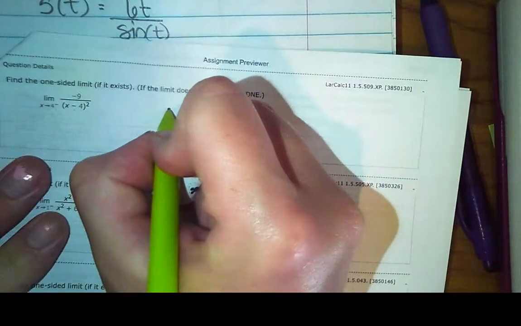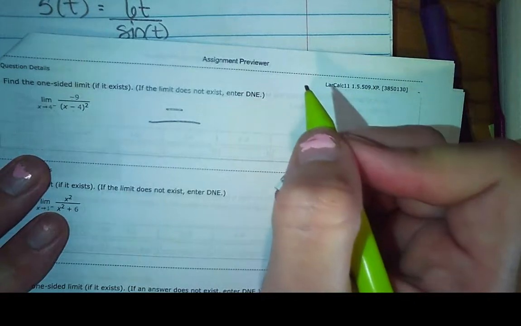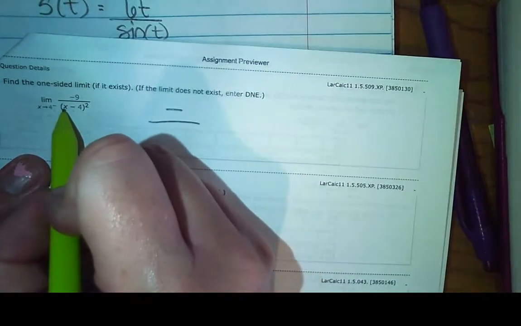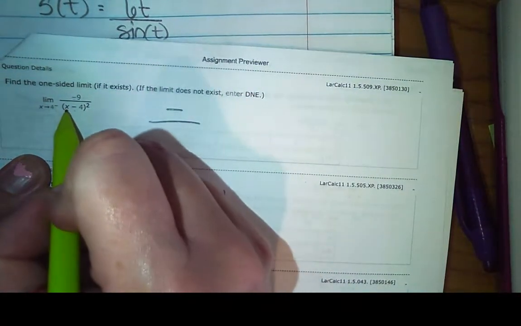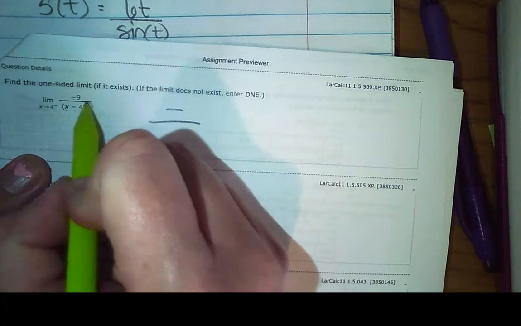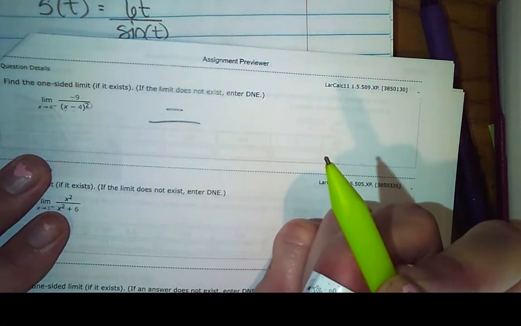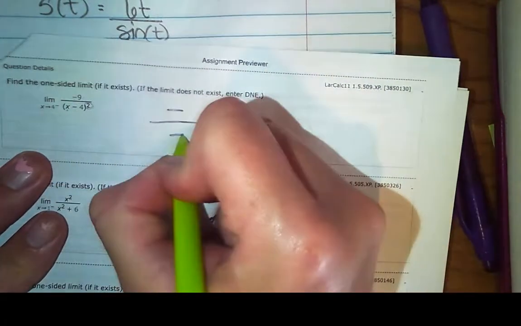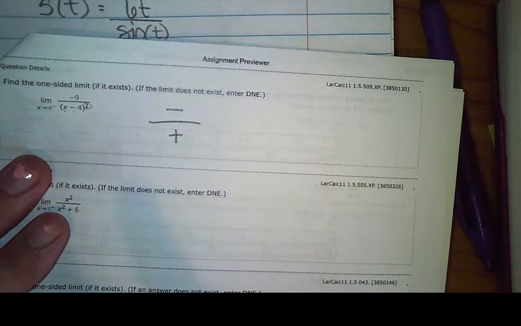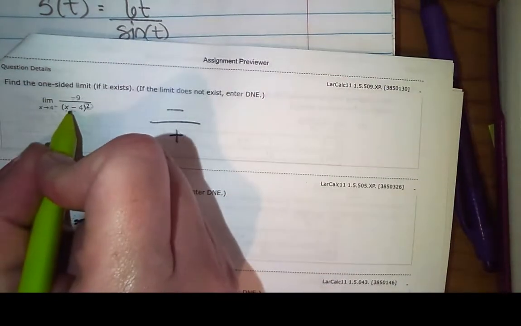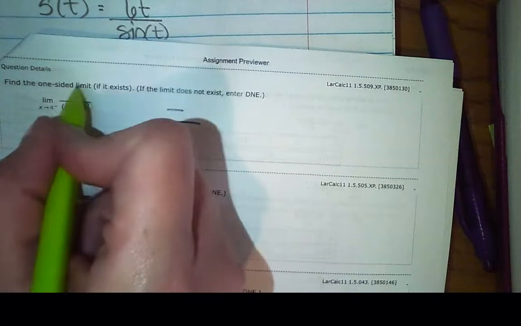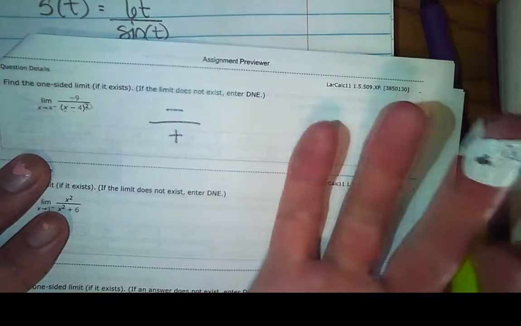My numerator is negative all day long. And then what happens is I shove in values. I don't care what they are. You're going to square them. So anything squared is going to be what? Positive. So we've already determined it's going to go either to positive or negative infinity, because my denominator will get infinitely small, which means the expression will get infinitely large.